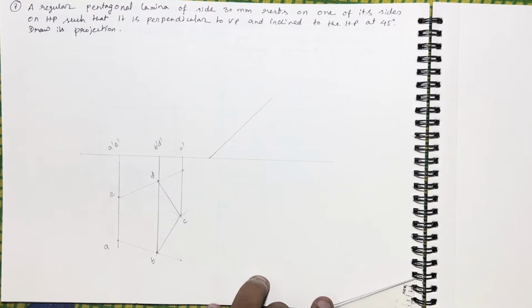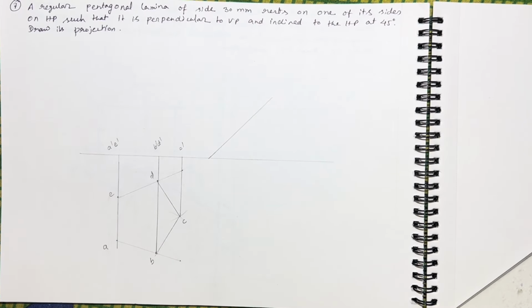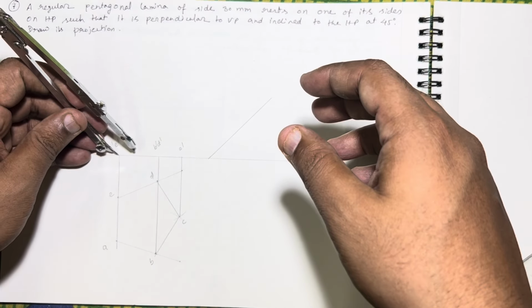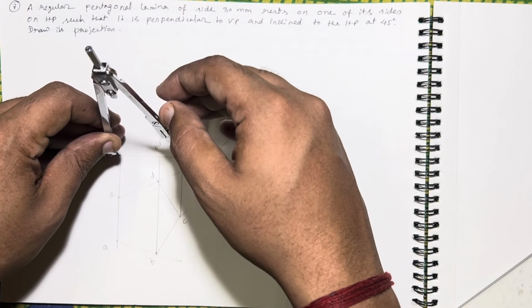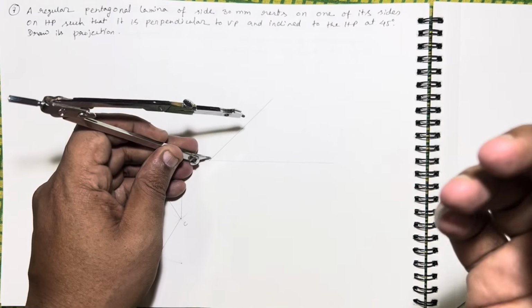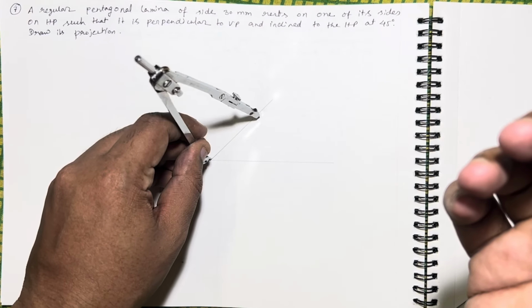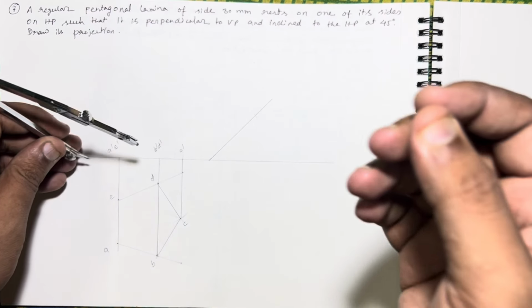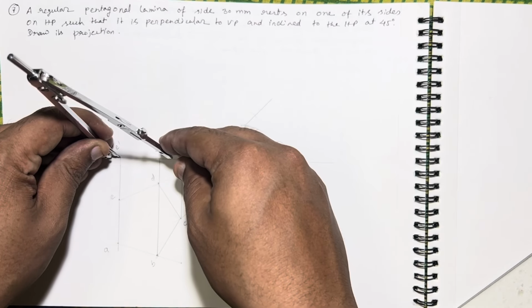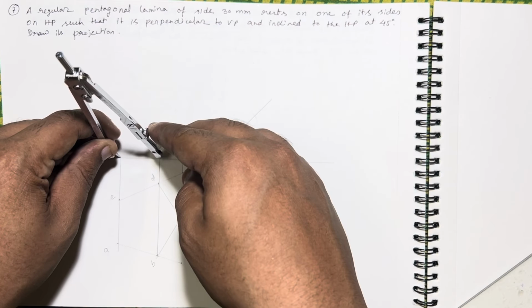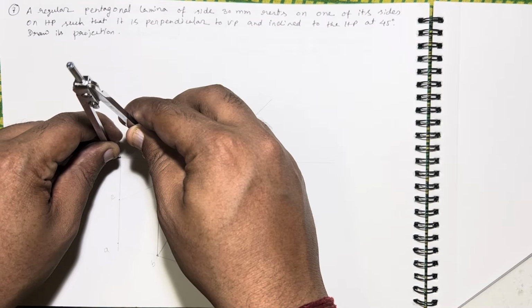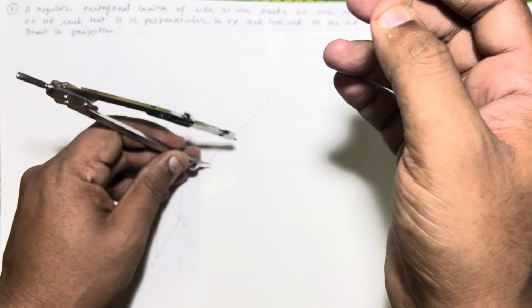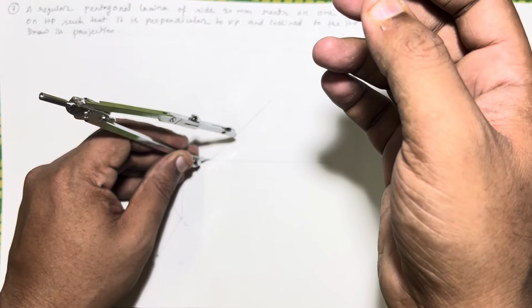Okay, so cut this distance, and another distance, that is b dash d dash point, from here.